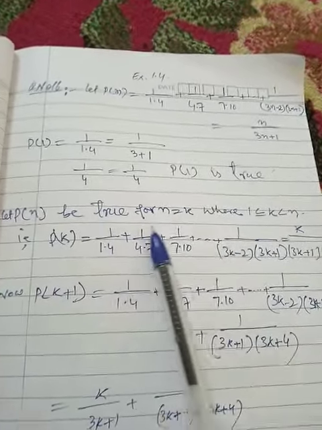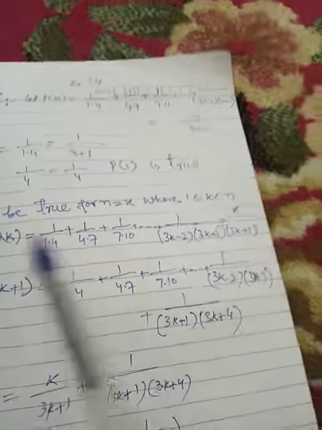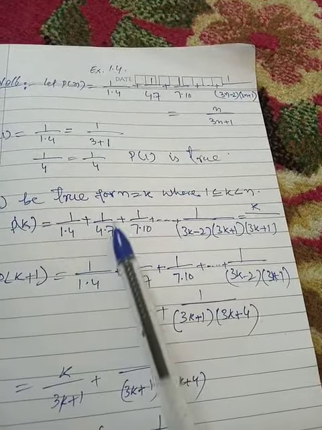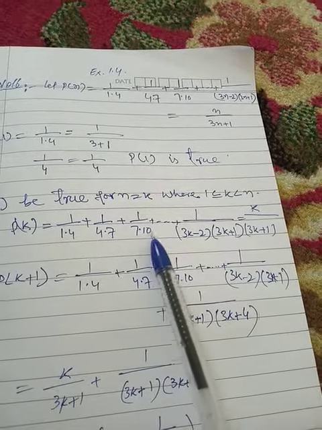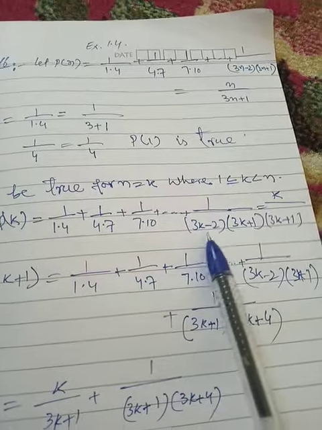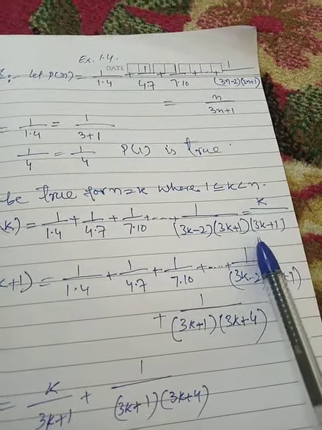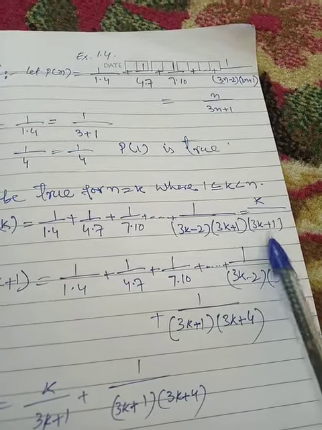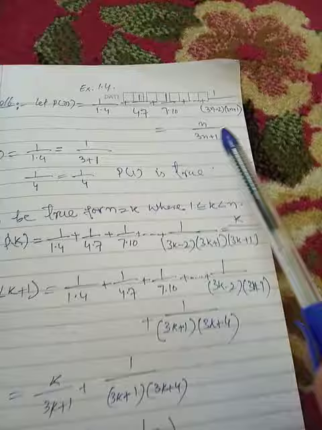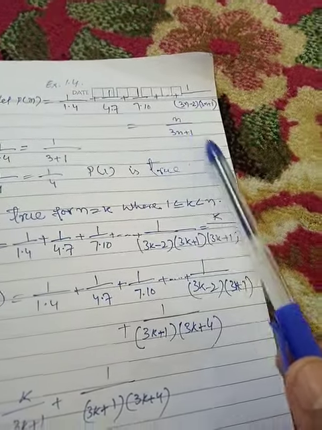Let P(n) be true for n = k, where 1 ≤ k < n. That is, P(k) is 1/(1·4) + 1/(4·7) + 1/(7·10) + ... up to 1/((3k−2)(3k+1)) = k/(3k+1). We substitute this n by k. Here is n, here is k. We substitute here k and 3k+1.